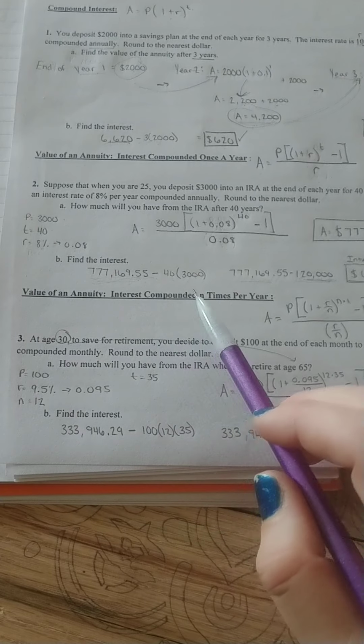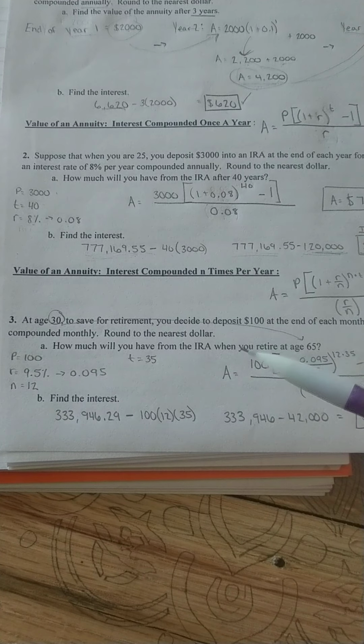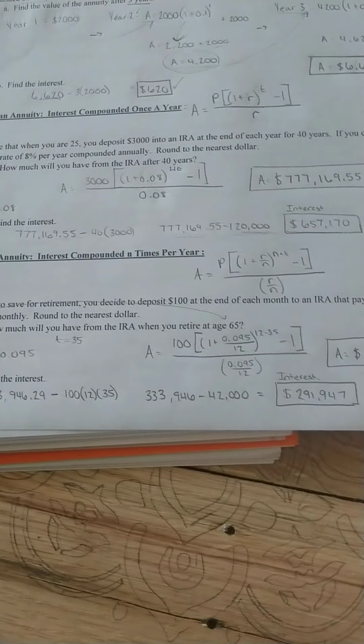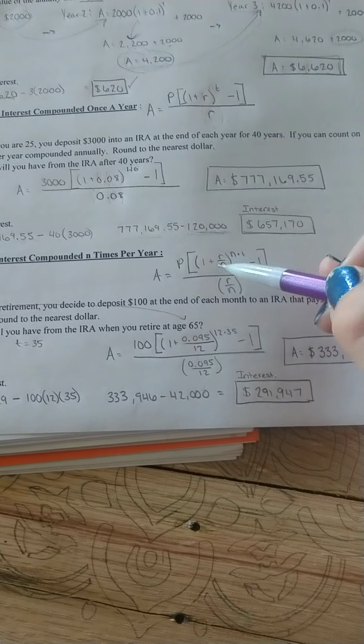So your value of an annuity, interest compounded n times per year. This is when it does monthly, weekly, quarterly, semi-annually, those kinds of things. So it's almost the same formula as up here, only now you've got that n included.